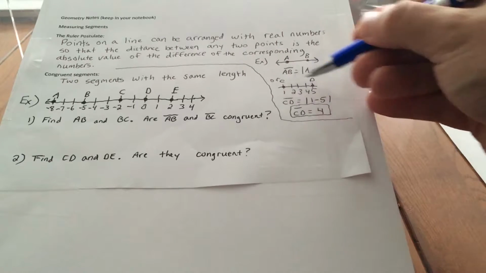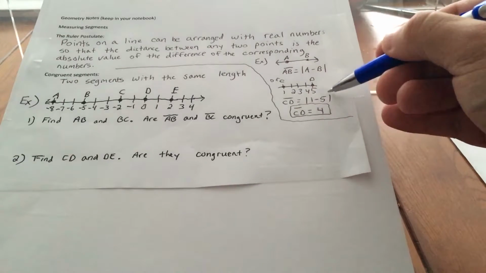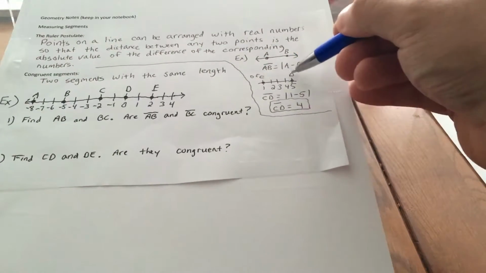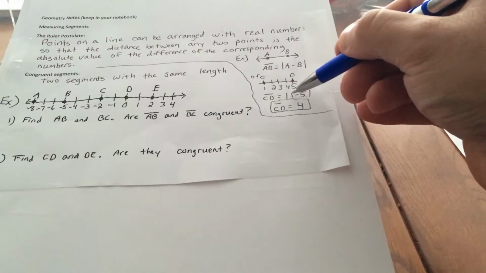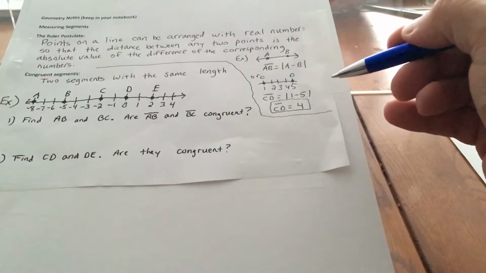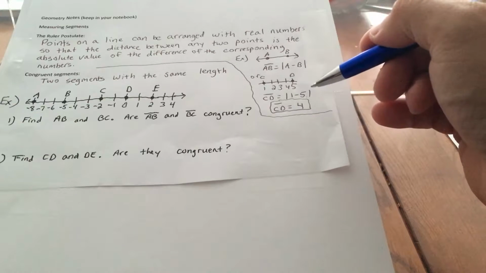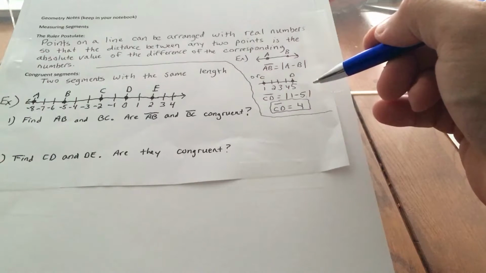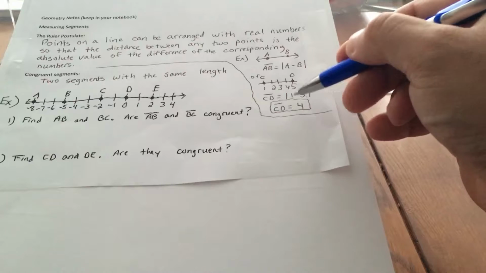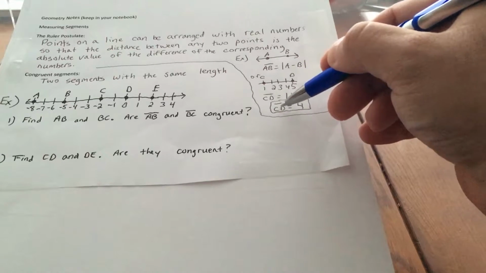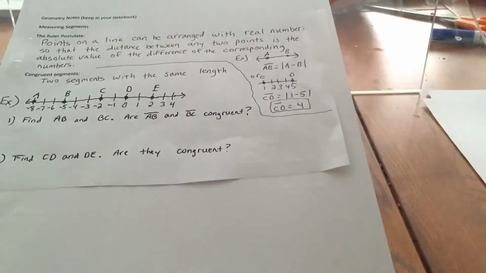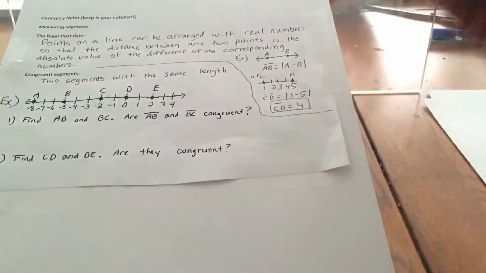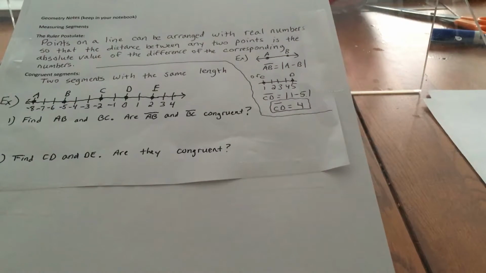So the length of this segment CD is equal to the absolute value, those up and down lines mean absolute value, of C is at 1, so 1 goes there. D is at 5, so 5 goes there. Remember that 1 minus 5 is equal to negative 4. And then the absolute value, remember, it just cuts off the negative and makes every number positive. If it goes in positive, it comes out positive. If it goes in negative, it comes out positive. So in this case, negative 4 becomes positive 4, and we know that the length of that segment, CD, is equal to 4. Okay? That's all the ruler postulate is saying. It's just saying, take the numbers, subtract them, make the number positive. That's the length of your segment.